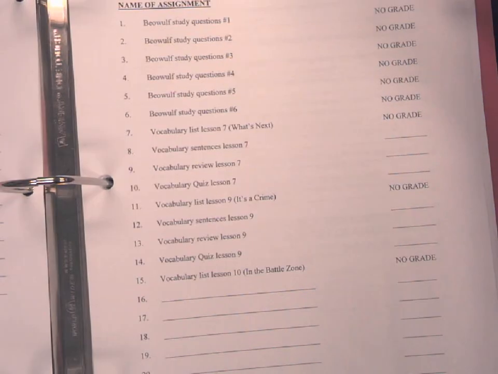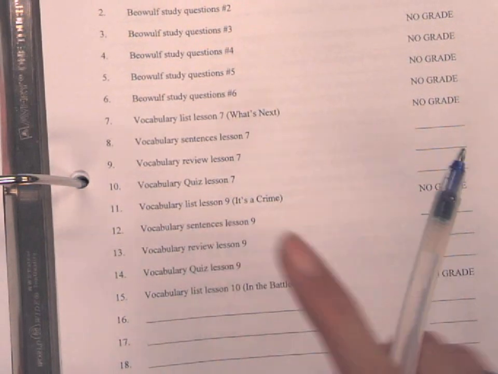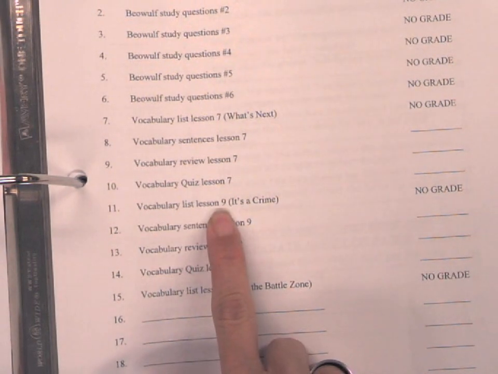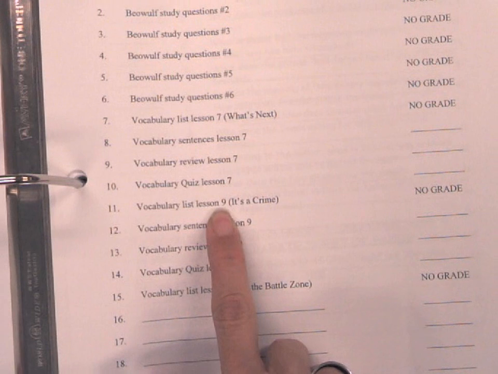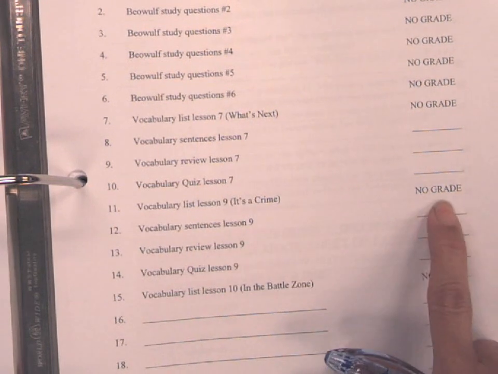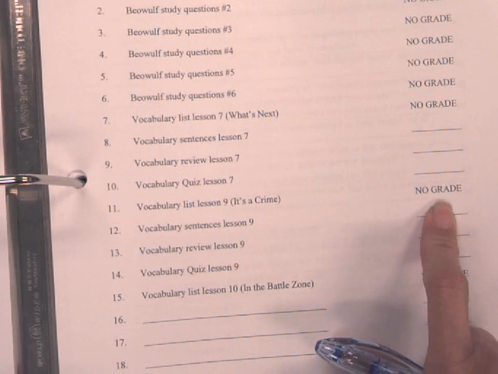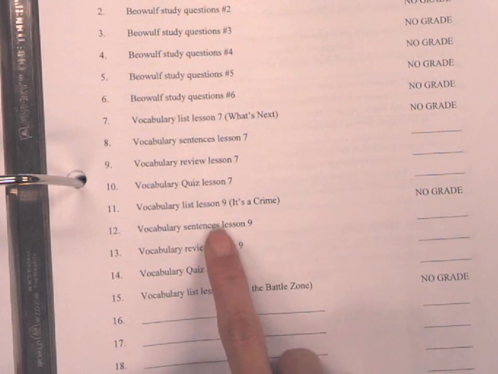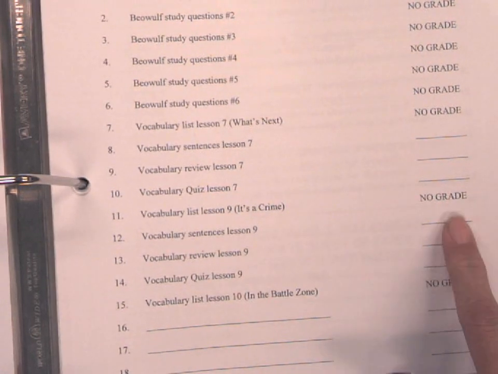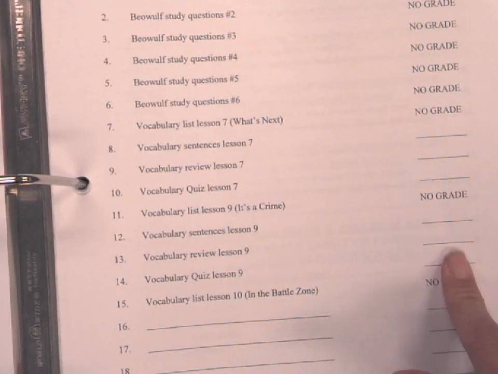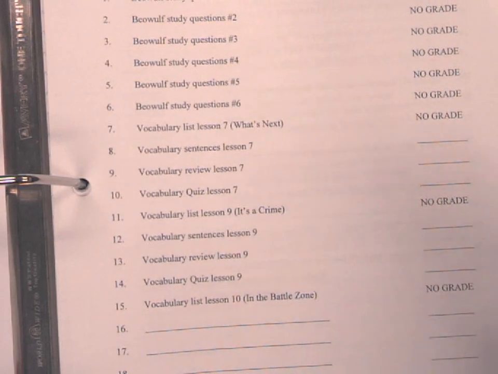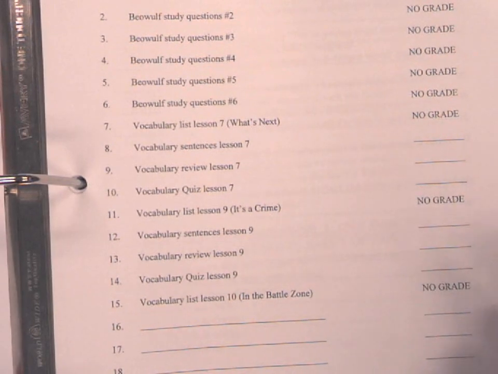Let me zoom in for you. Like the vocab lists, each list that we have on the new table of contents is just a list of words, so it's not going to have a grade on it. Those you're going to write no grade, but for all the rest of them, make sure you have an actual grade filled in, because that is one of the things you're going to be graded on for your binder check.